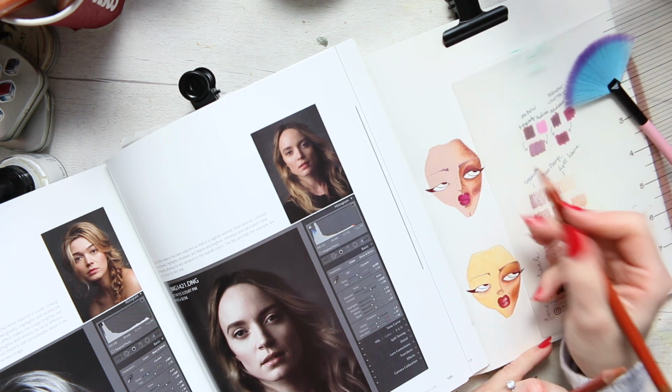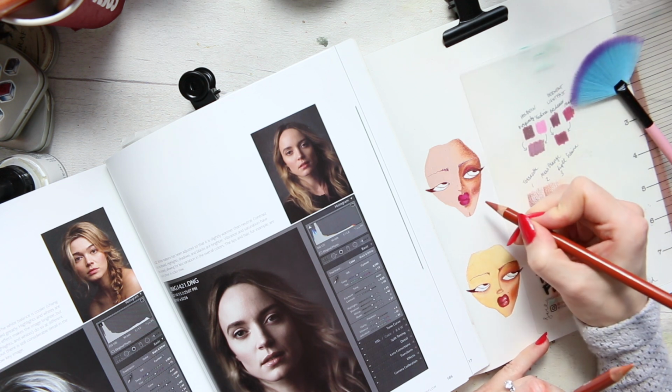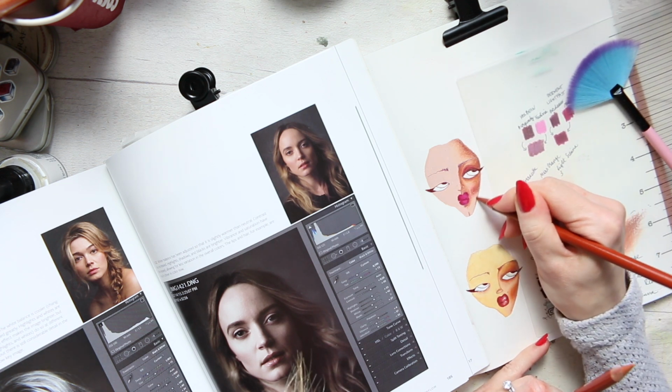Okay, so here we have kind of a lot of darkness still going down, so I'm going to repeat that throughout.